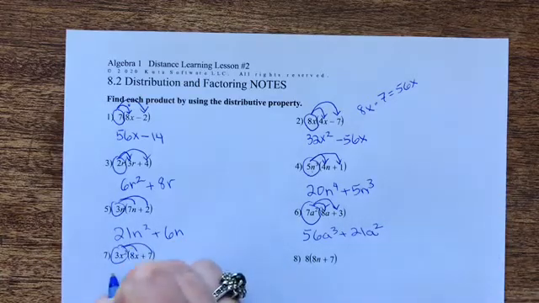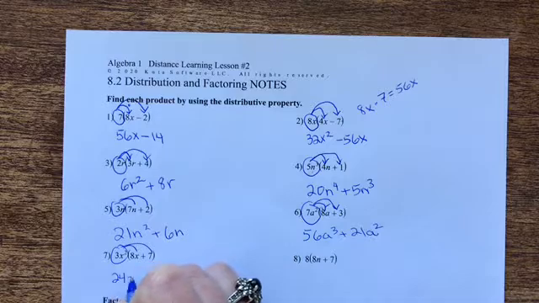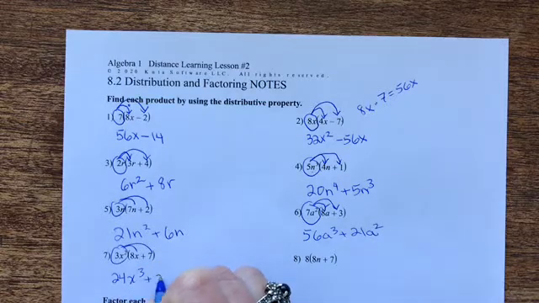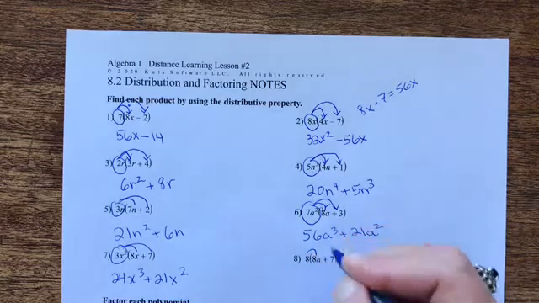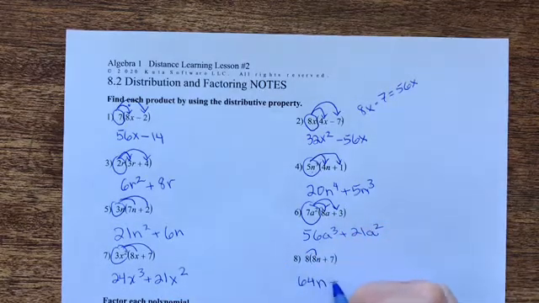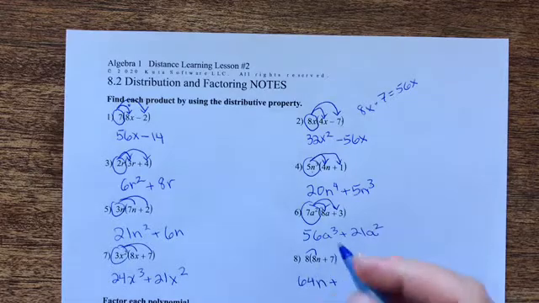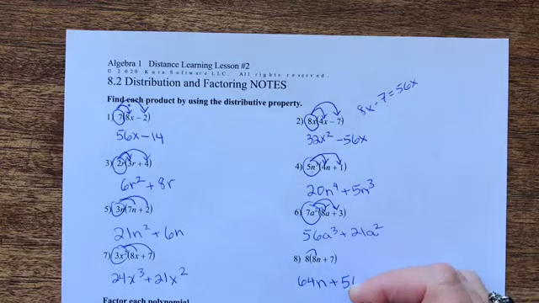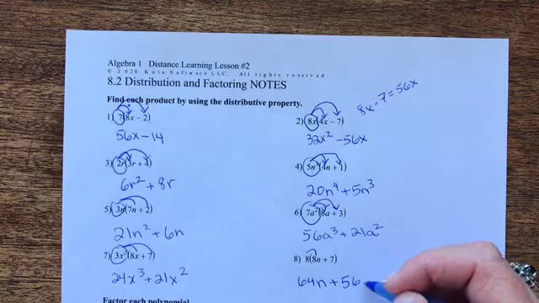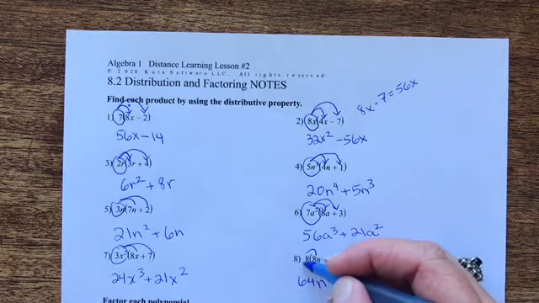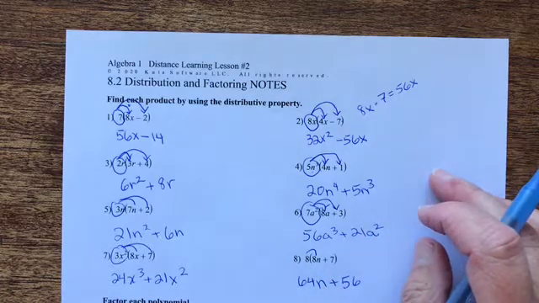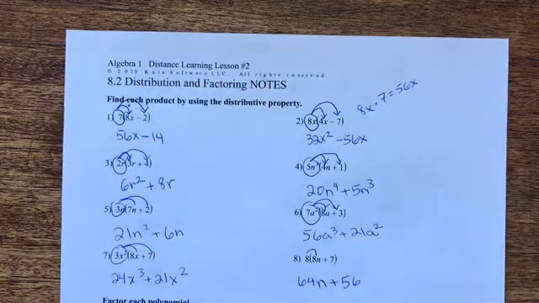Common error. We have 24x cubed plus 21x, yes, squared. Great work. We have 64n plus, oh my gosh, 8 times 7 again, 56. Now why don't we have a variable at the end this time? I'll let you think about it. That's right, because we weren't sharing a variable. We were literally sharing a constant of 8. Easy breezy, lemon squeezy, super easy. So if you got those right, wonderful.